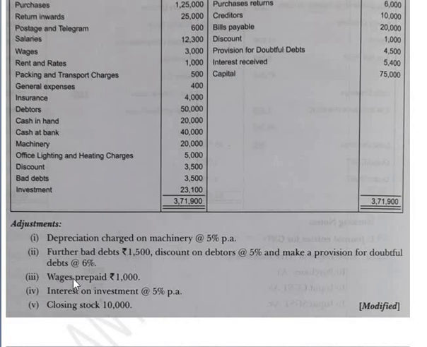Then wages prepaid, so this is a prepaid expense. Prepaid expenses will have to be subtracted from the related expenses. So in this case, the prepaid expenses will be subtracted from wages and also be shown on the asset side of the balance sheet.